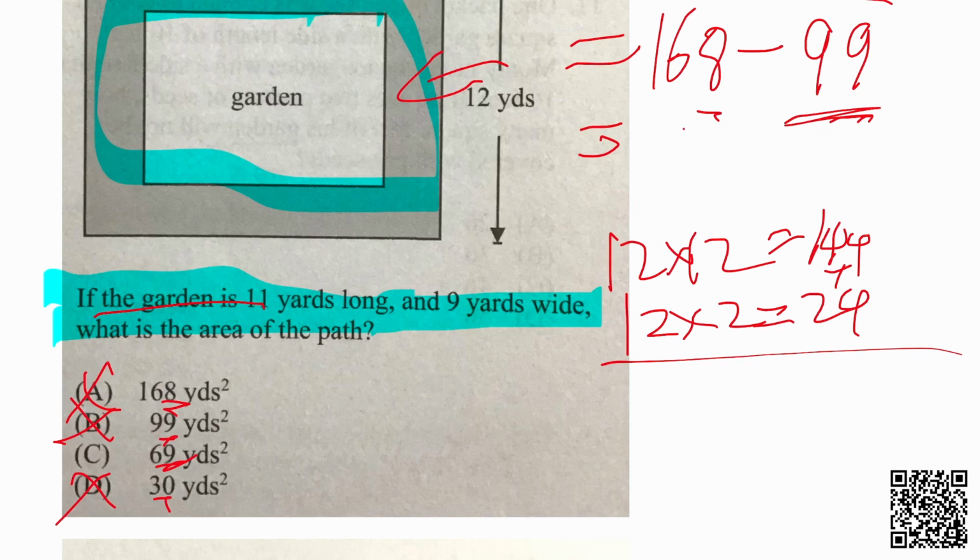So it has to be 69. Because 90 times 2 is already 180, and 168 is less than 180, so it can't be anything above 90, and it can't be 90 itself. So it has to be something below 90. And there's only one here that ends with 9 and is below 90, which is C.